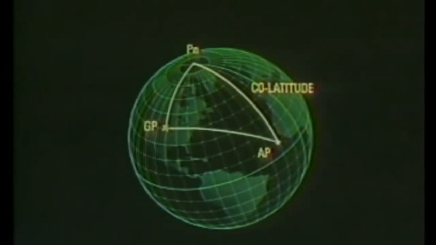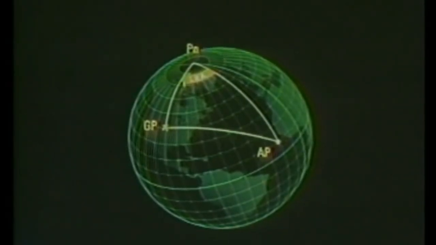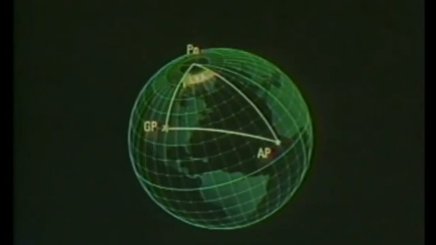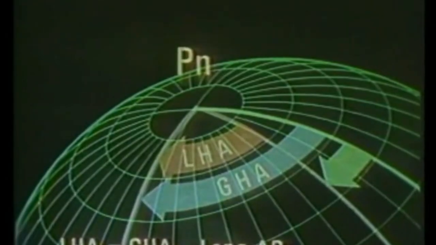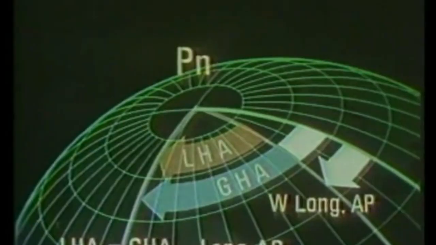Colatitude: 90 degrees minus the latitude. This angle is the LHA, local hour angle, of the celestial body. It is measured from the celestial meridian of your AP westerly to the hour circle of the celestial body. In this situation, LHA of the celestial body equals its GHA minus the longitude of your AP.